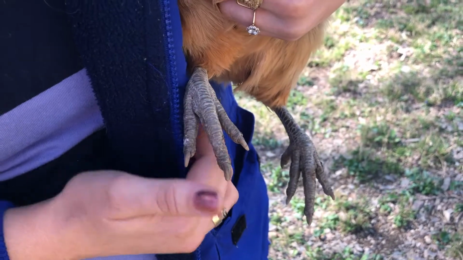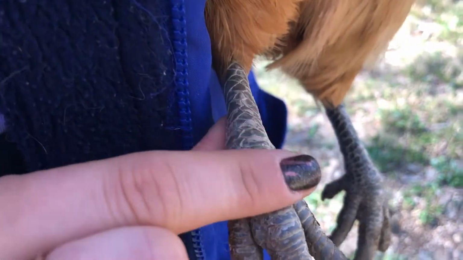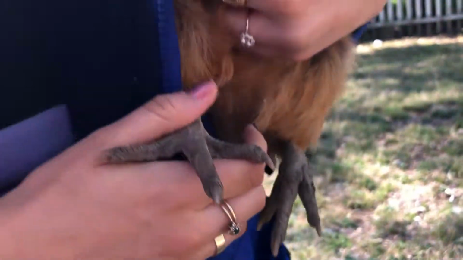Okay, so here you can see a very normal chicken leg, and you can see that her scales are pretty close together. There's no raising or bumps of any sort. This is just a normal, healthy chicken foot.